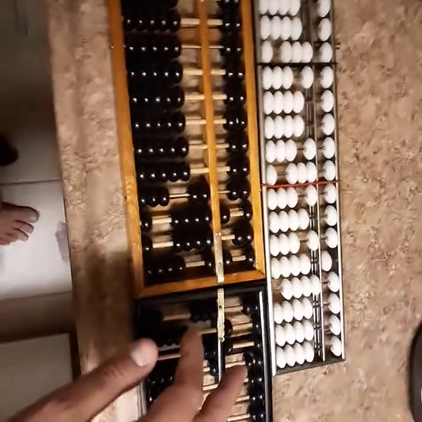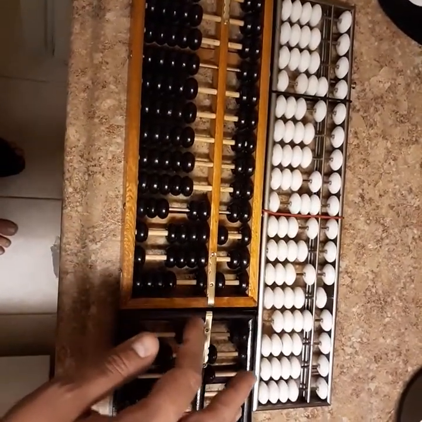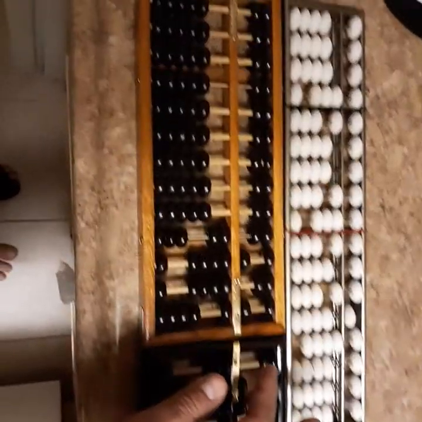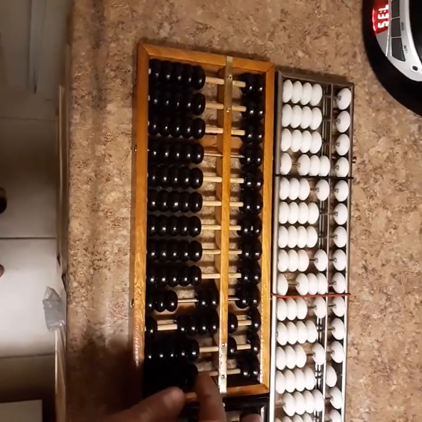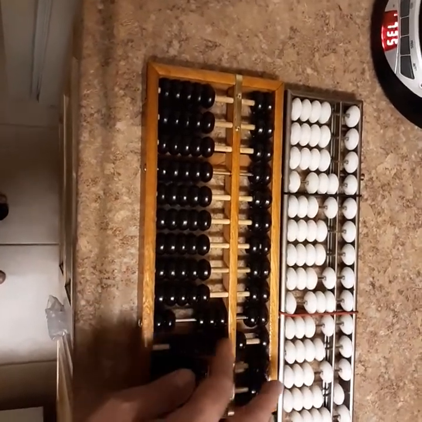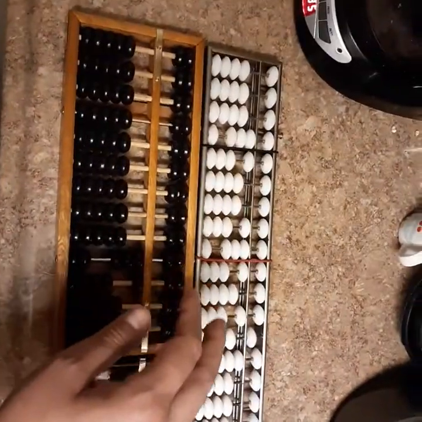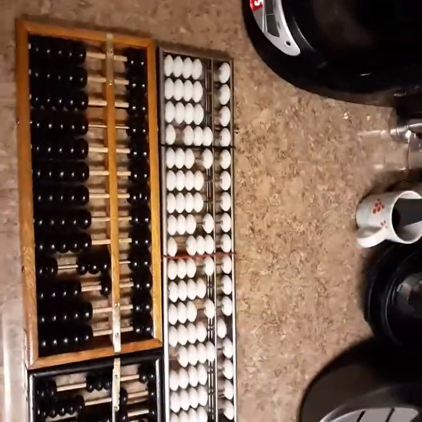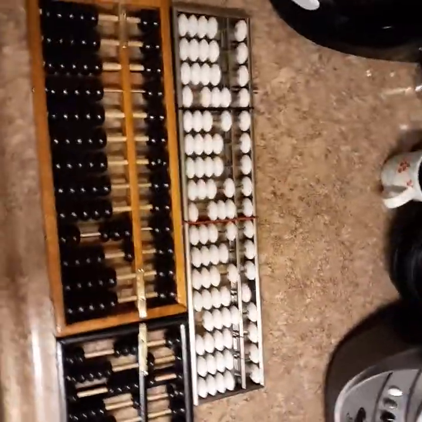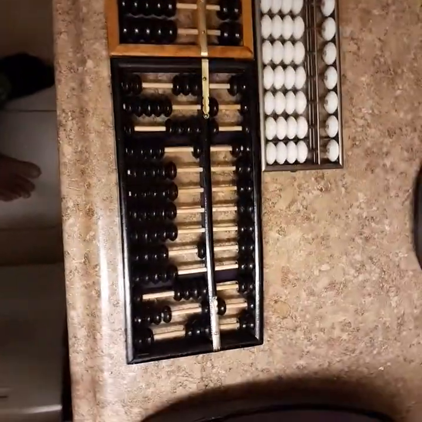0.0154. So we're going to add that to x, which is right now 0.2946. So we're going to add the 4. 6 plus 4 is 10. Add a 5. Add a 1. So right now our closest answer to the logarithm difference of 2 and e is 0.3100.